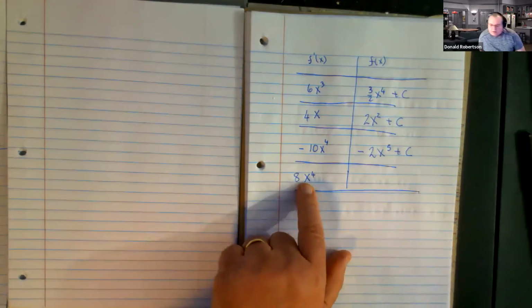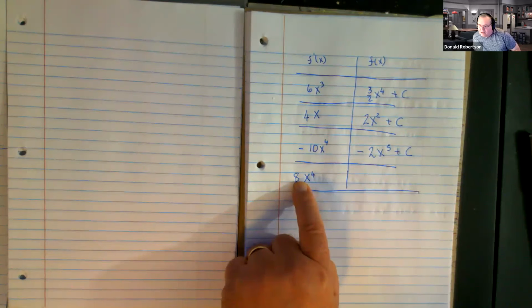Anybody want to have a shot using patterns what this guy would be? What is the antiderivative of 8x to the 4? 8/5 x to the 5th.